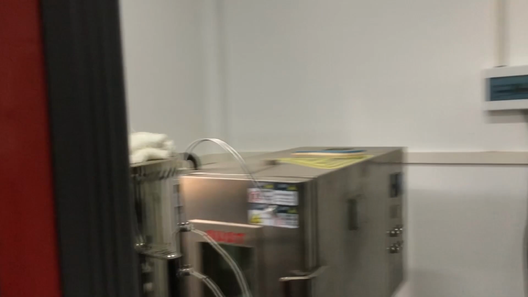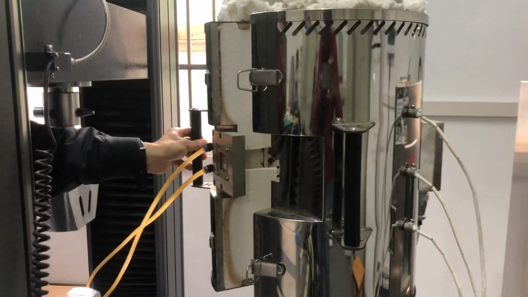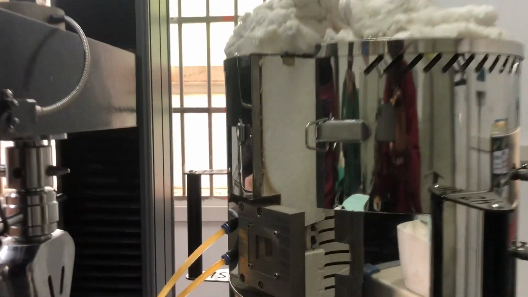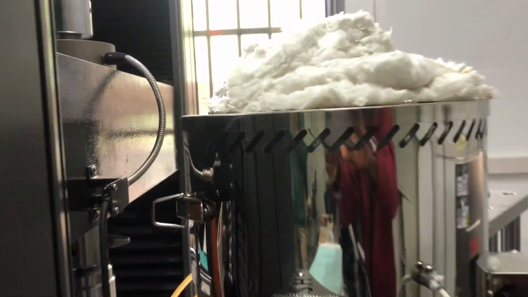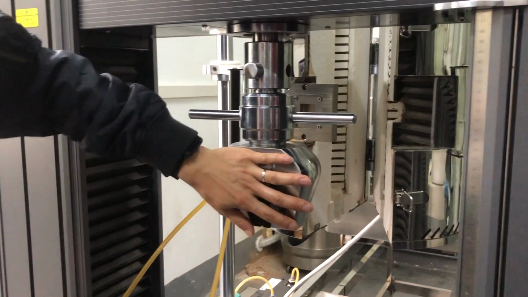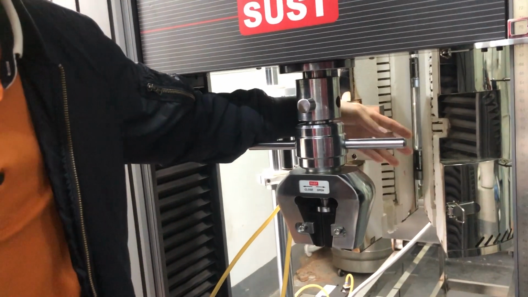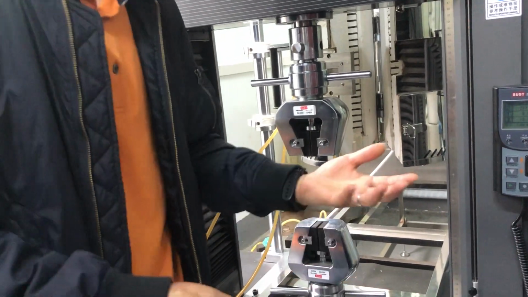If we do the high temperature test, we use this furnace and pull the furnace upward to this position, which means the fixture and also the specimen will be inside the chamber. When we heat the chamber, the specimen will, of course, be heated.